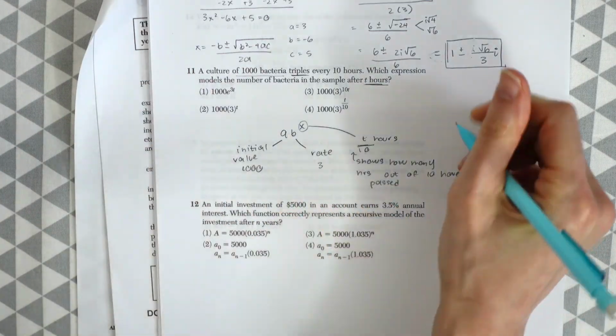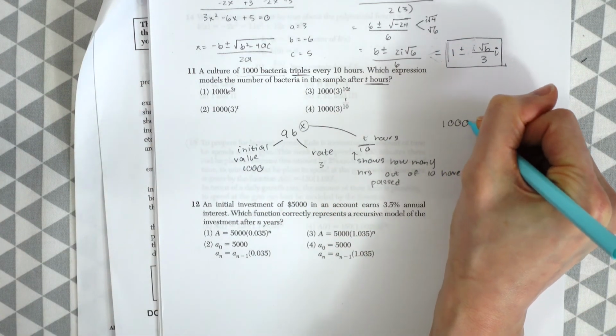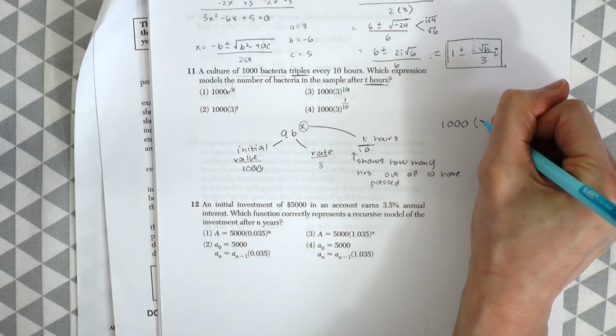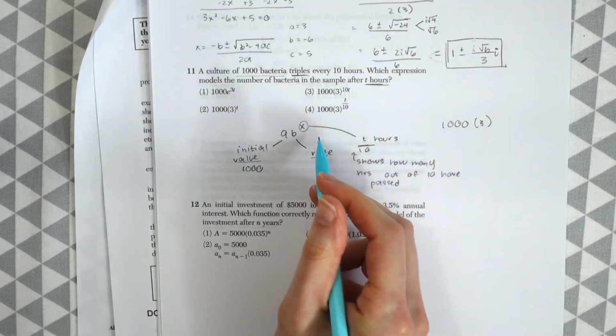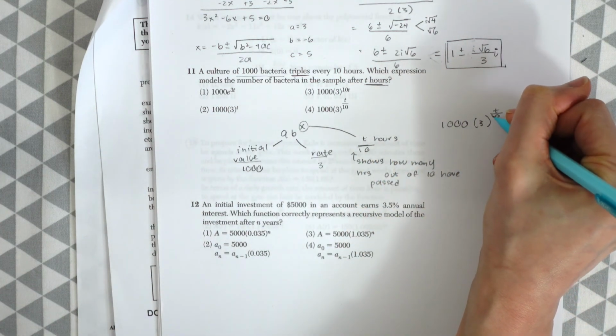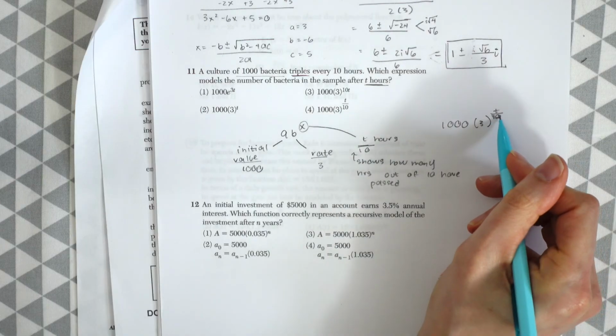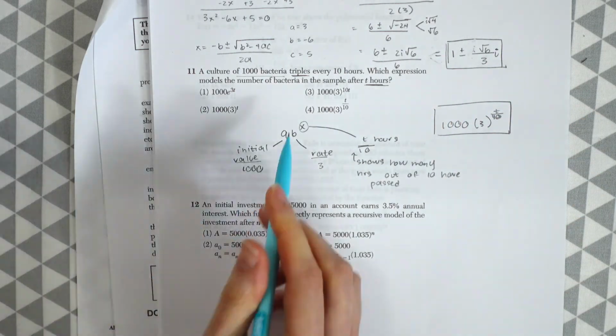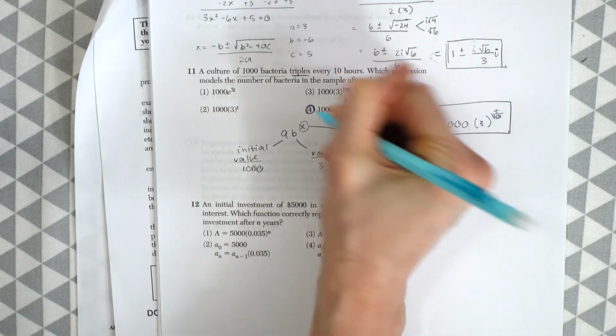So if we put this all together, we have 1,000, our initial value, times the rate, which is 3, raised to the t over 10 hours, the group of hours of 10. So here's our answer. If we look at our answer choices, it's going to be choice number 4.